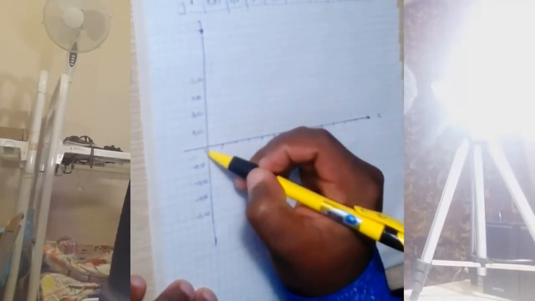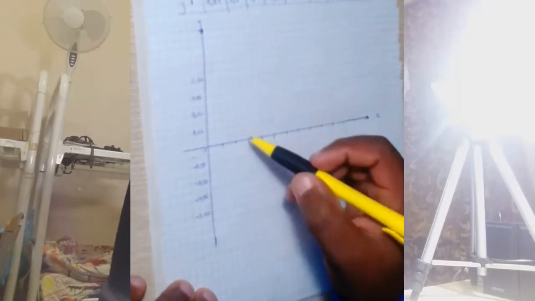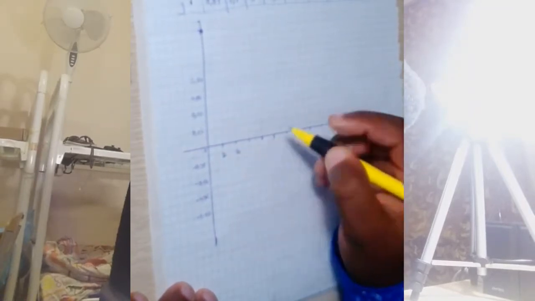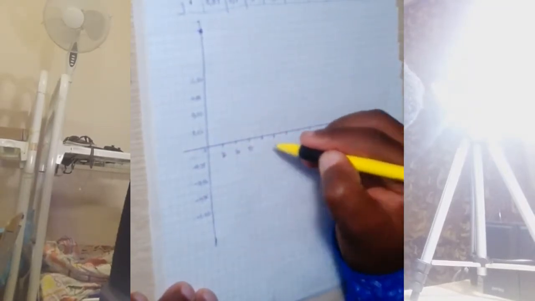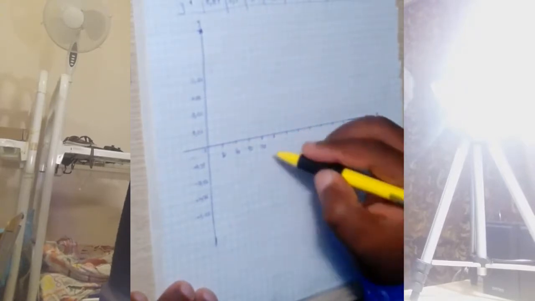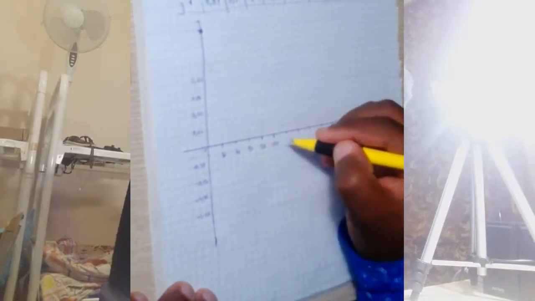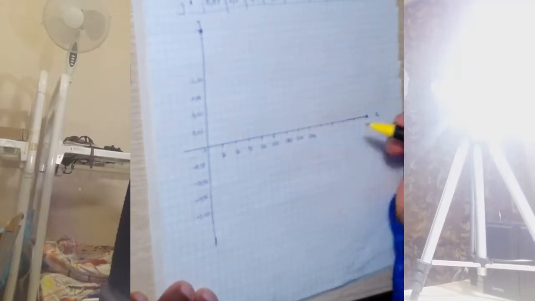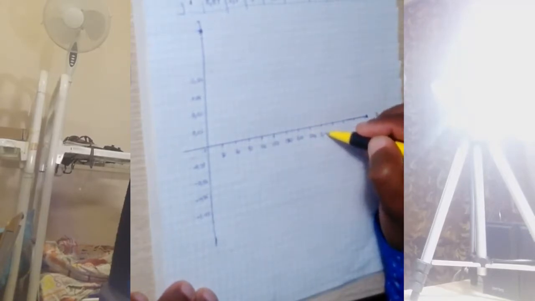And here this is my O, and with the intercepts I'll have 0, and here I'll have 30, 60, 90, 120, 150, 180, 210, 240, and 270. Yeah, something like this.